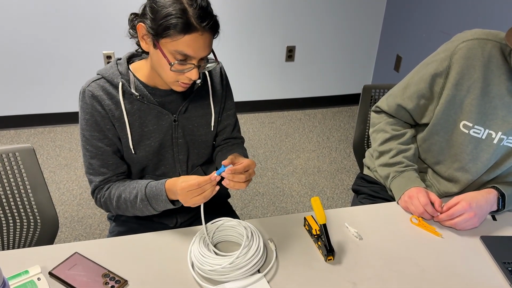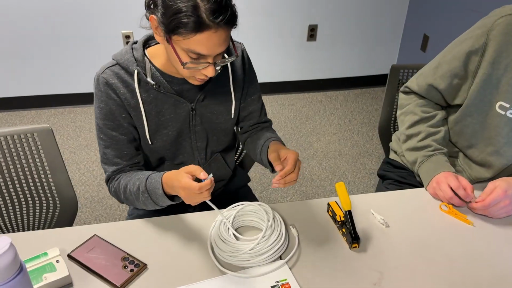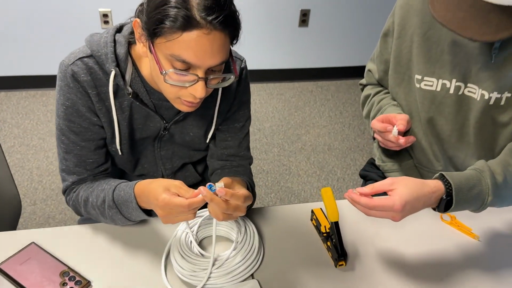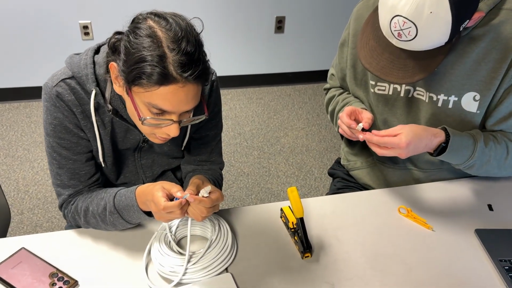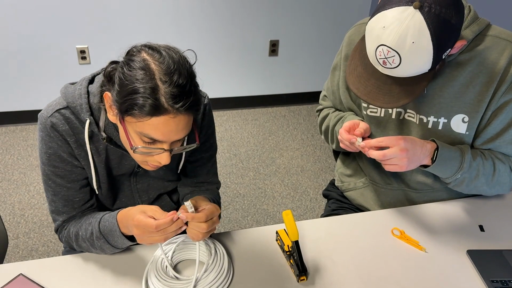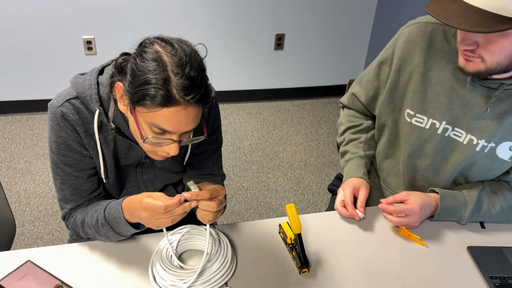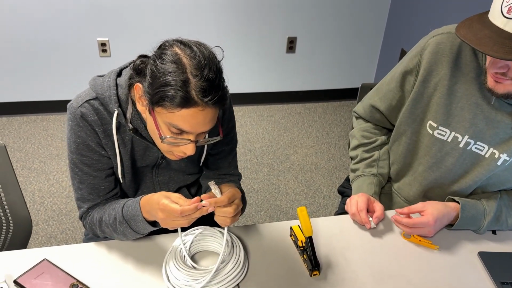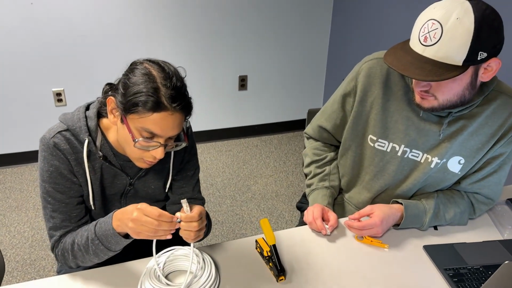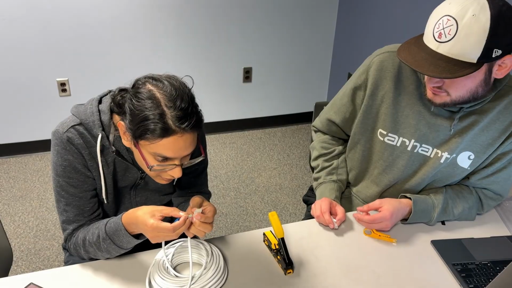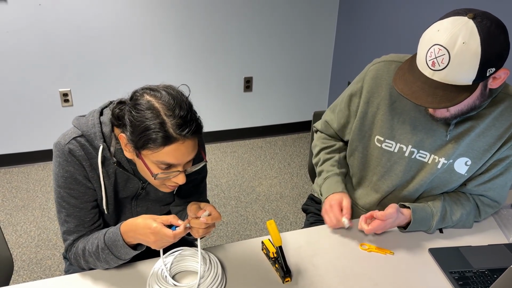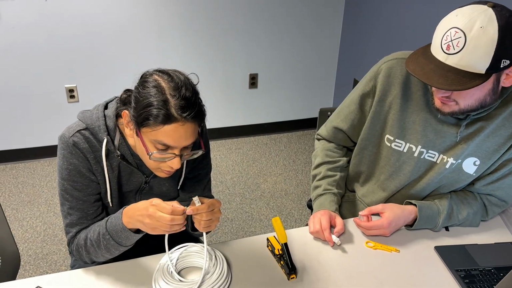Okay. And then we need to orient them in the right order. So it needs to be white, red, light green, dark green.